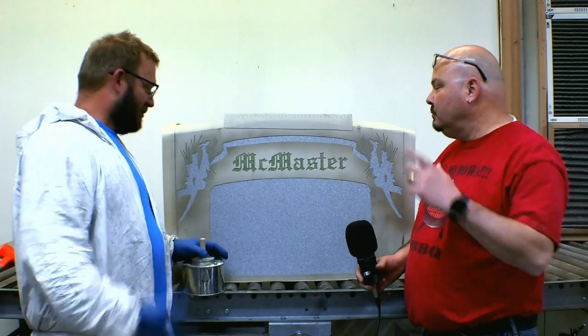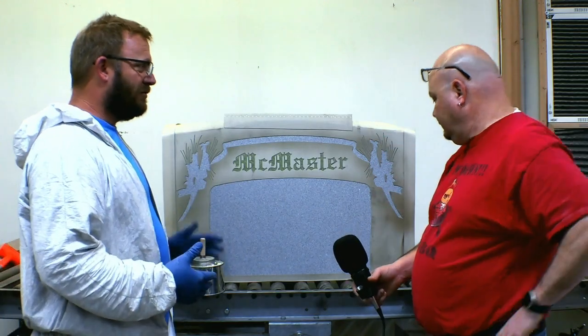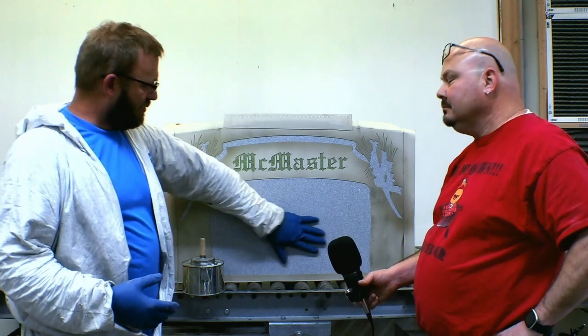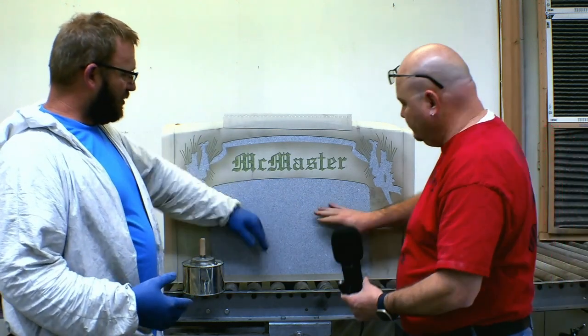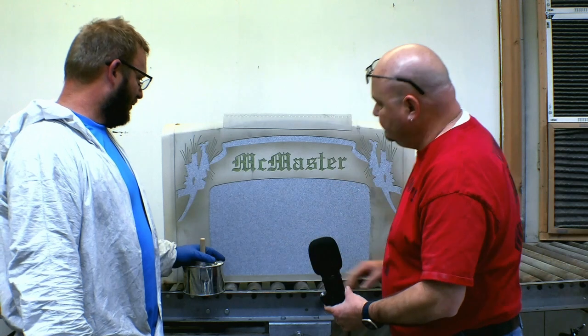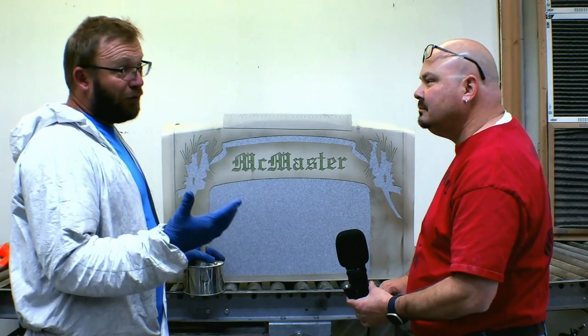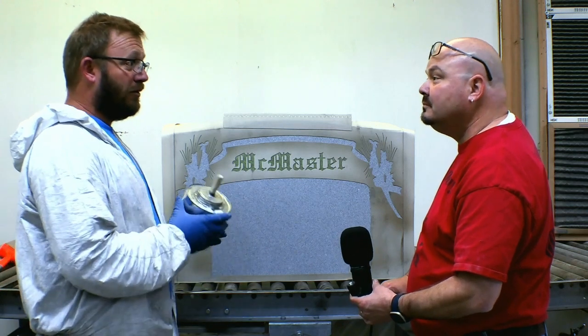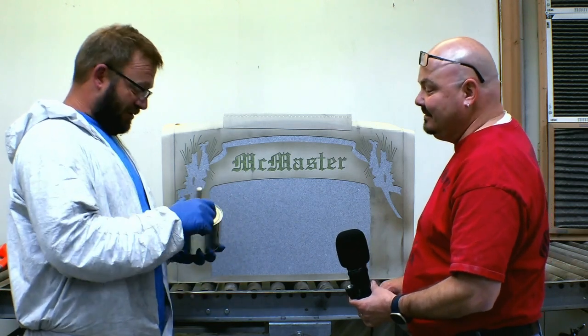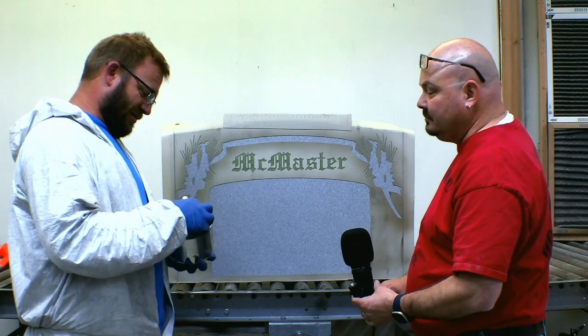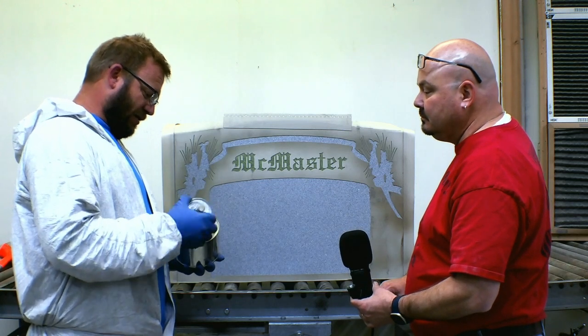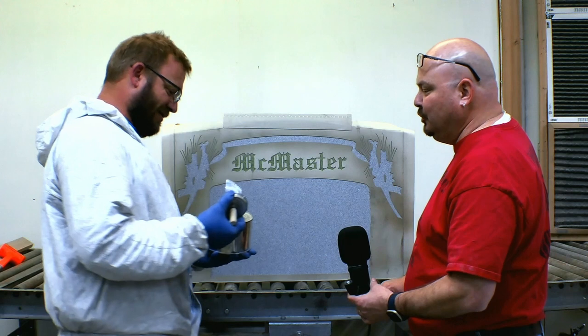Okay, so here we are. We've frosted, we've roughened this panel. So now in order to get that stencil to stick to it, we're going to apply some glue. They call it filler. Pretty sure it's just rubber cement. We're going to wipe that on there, and then it looks like Elmer's glue. Let it dry.